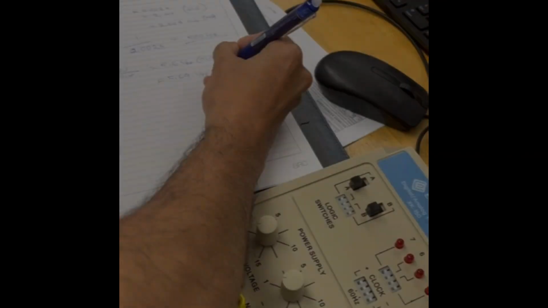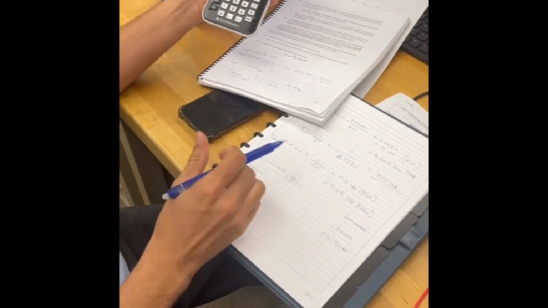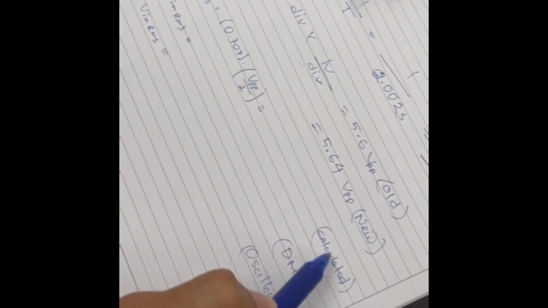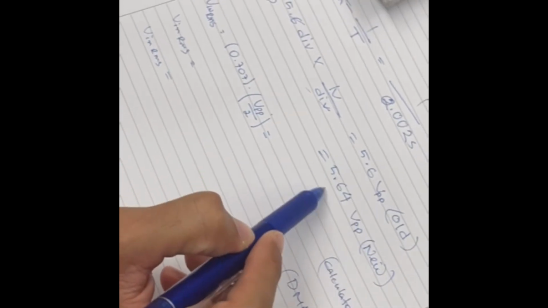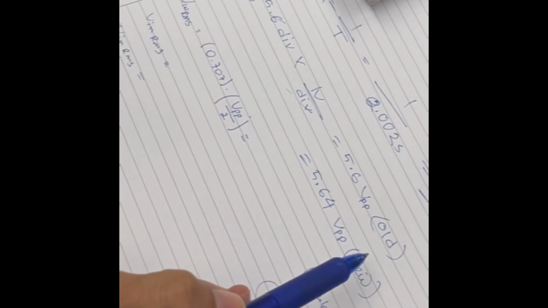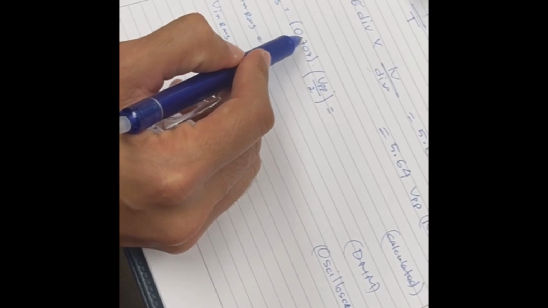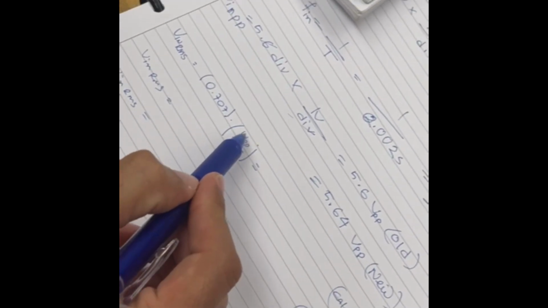Now to see the supply voltage in RMS, we can calculate this value using the VPP value. We can use the formula 0.707 times VPP divided by 2.